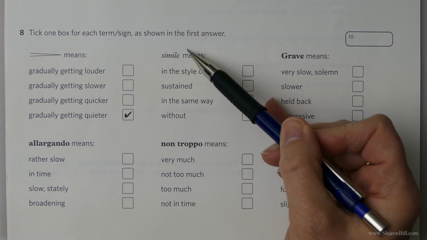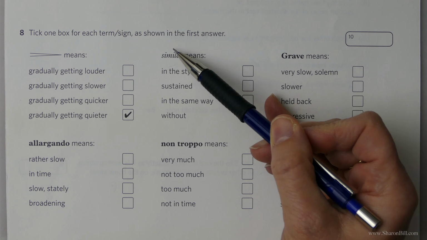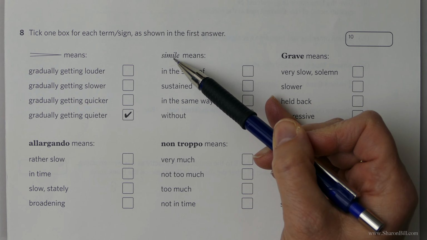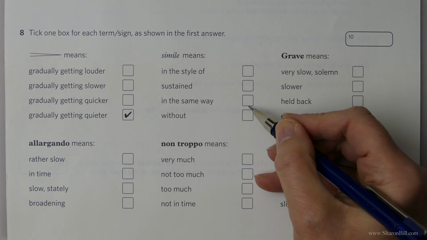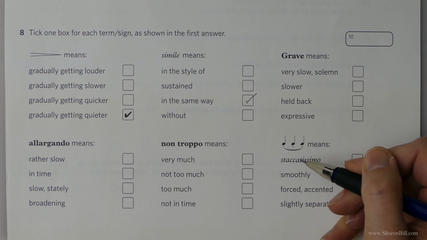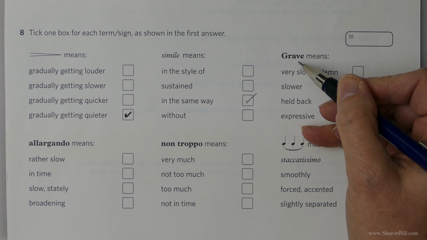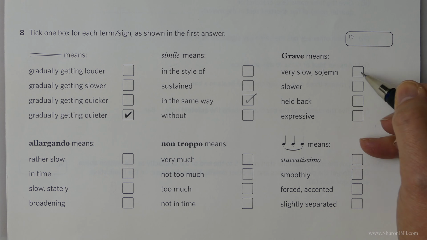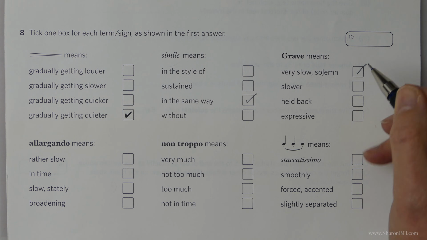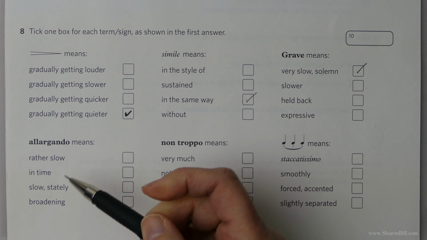So you can see the root word, it's sort of like similar or similarly. So in a similar fashion, simile means in the same way. So that's not too difficult to remember. Grave, that's not a very difficult one. It looks very solemn, grave word. And it means slow and solemn. There we go.